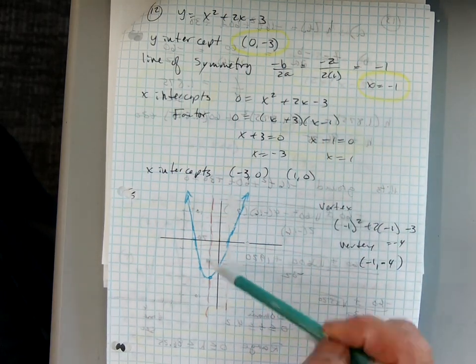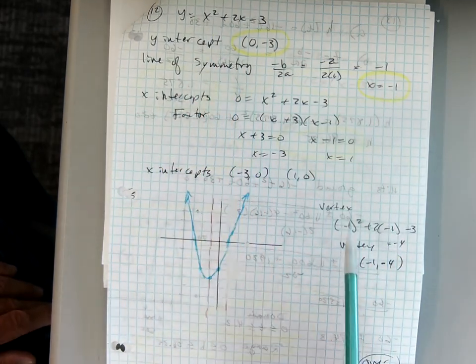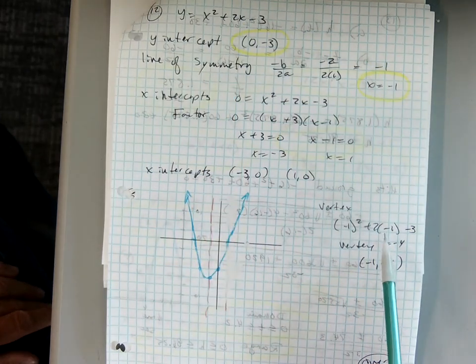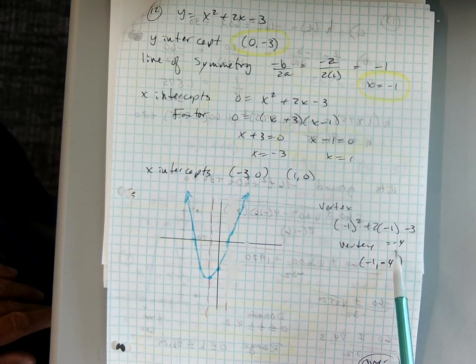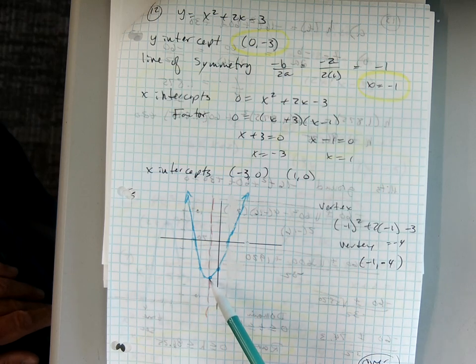Now the vertex has to be somewhere along there, so I plug my negative 1 into the equation, negative 1 squared plus 2 times negative 1 minus 3, and I wound up with a negative 4. So my vertex is along the line of symmetry. It's right there at negative 1, negative 4.